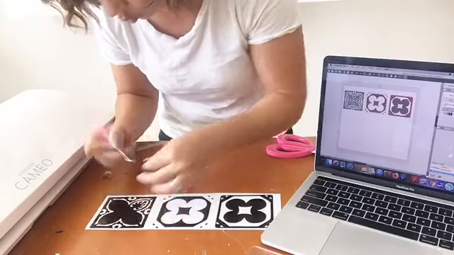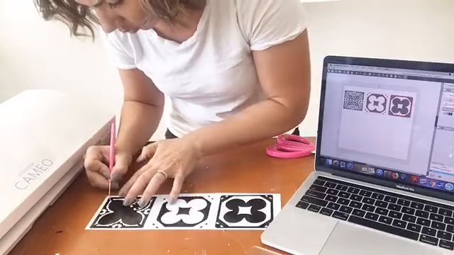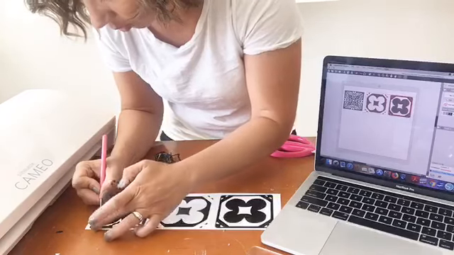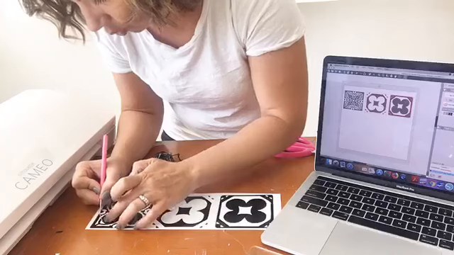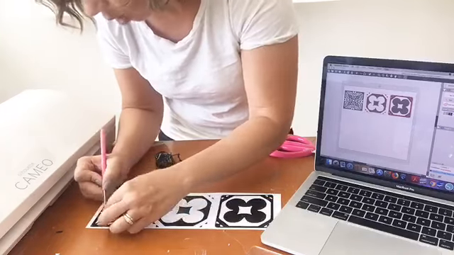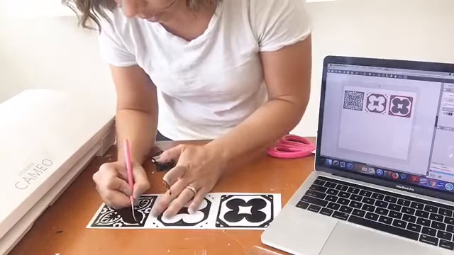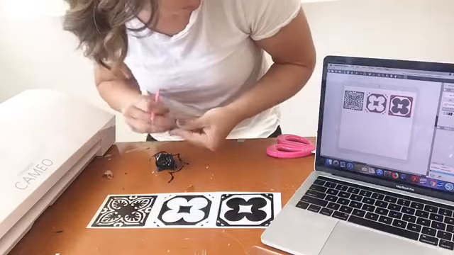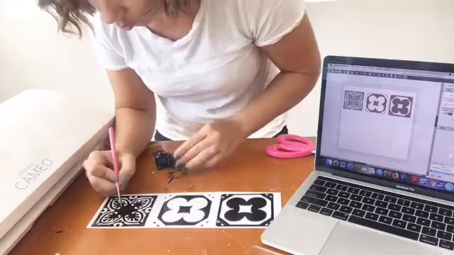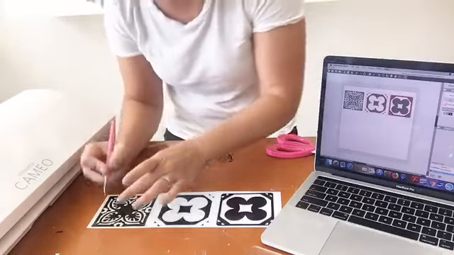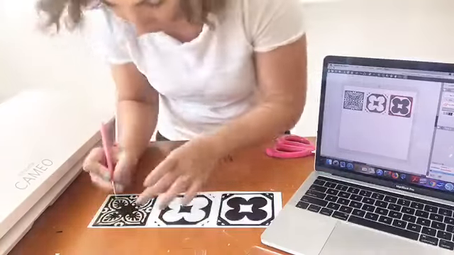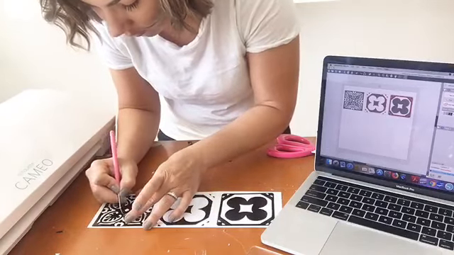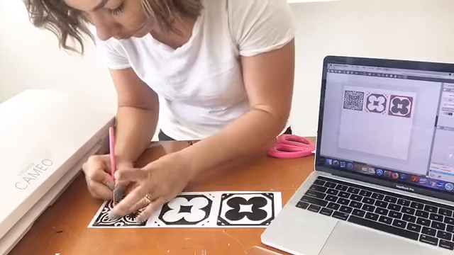All right, and then we'll just pull out all of this. It's really important that you refer back to your software, and just another reason why filling your design in the software with color is so helpful. So you know where to remove and where to not remove. All right, so we're taking out this piece. We're taking out all these 4. This is like a puzzle, this one here.